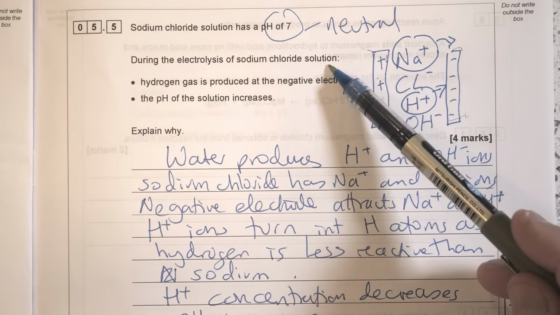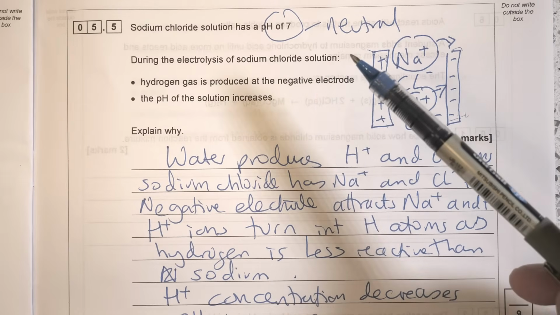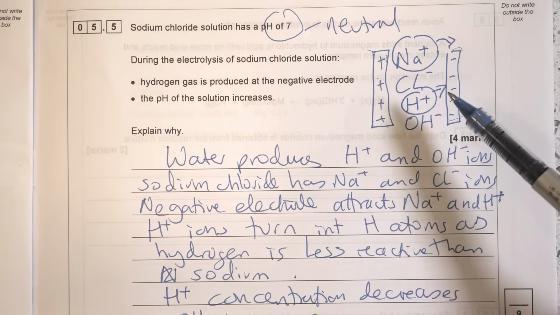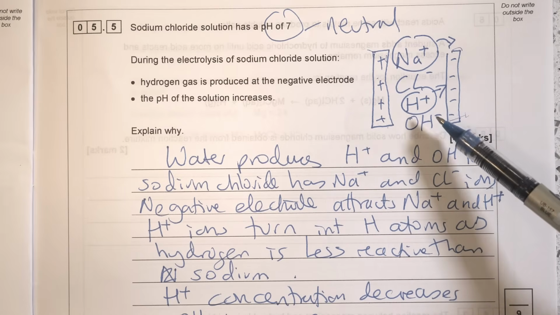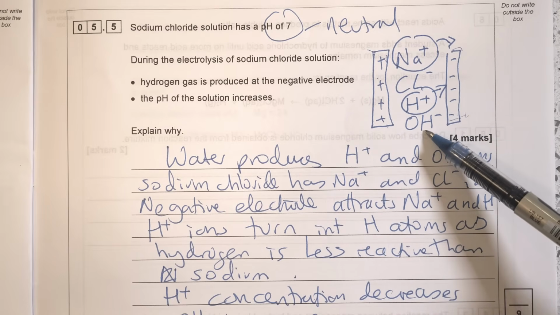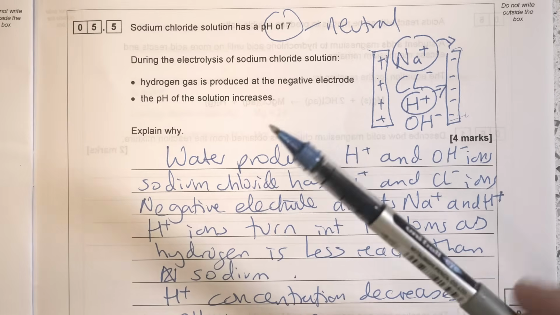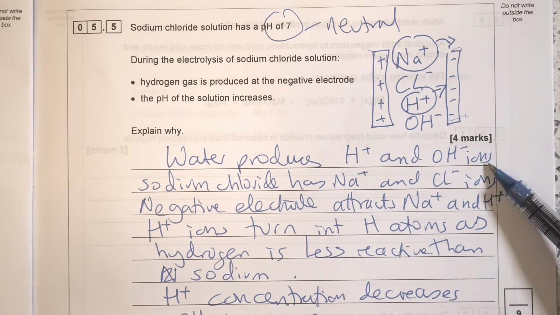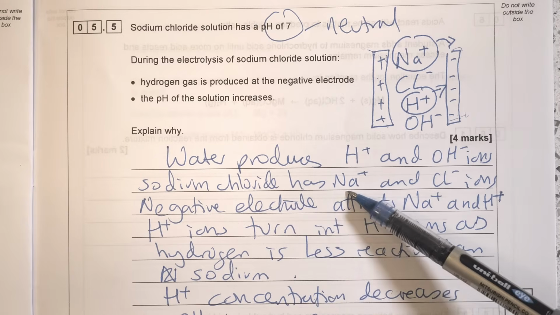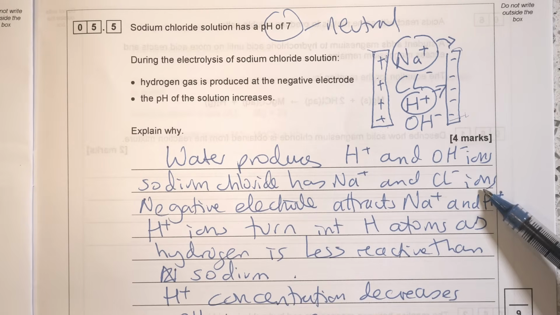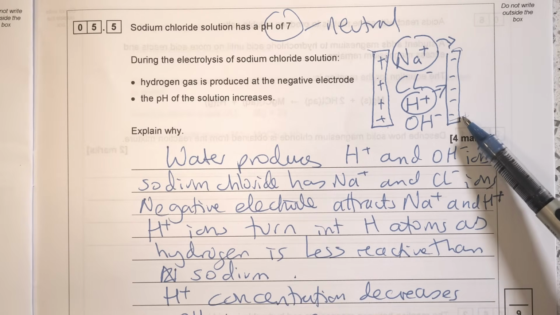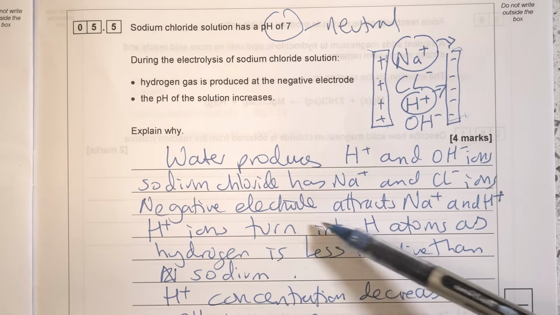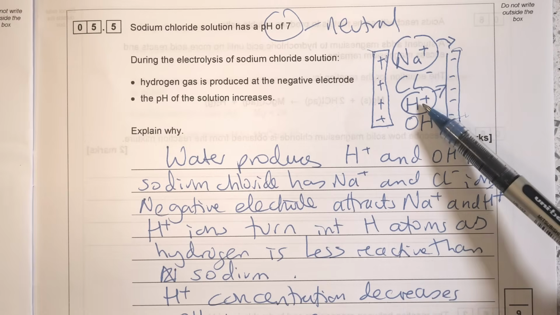But it's in solution, it's dissolved in water. So the water molecules also break down to produce H+ ions and hydroxide ions. So in our answer, we're going to say the water part produces H+ and OH- ions. Sodium chloride has Na+ and Cl- ions. The negative electrode is going to attract the positive ions because opposite charges attract. So the negative electrode attracts Na+ and H+.